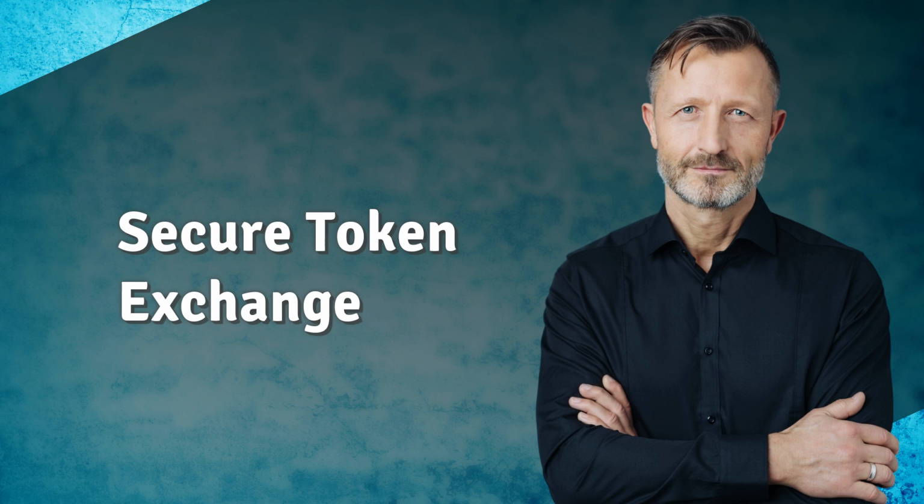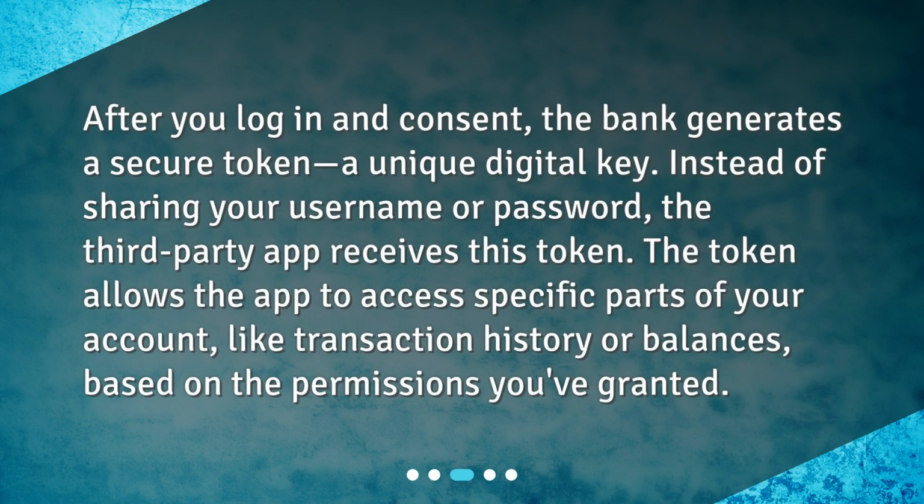Secure token exchange. After you log in and consent, the bank generates a secure token, a unique digital key. Instead of sharing your username or password, the third-party app receives this token. The token allows the app to access specific parts of your account, like transaction history or balances, based on the permissions you've granted.